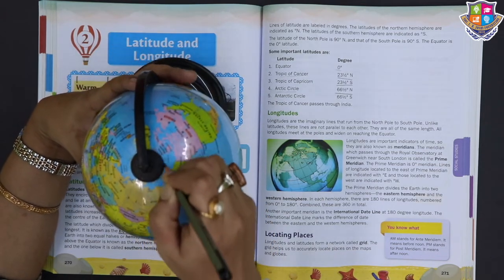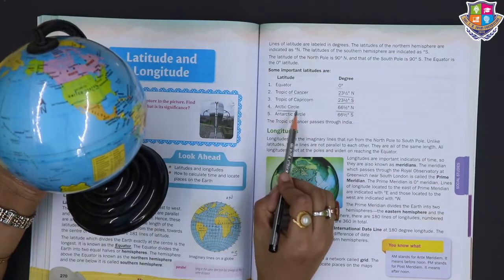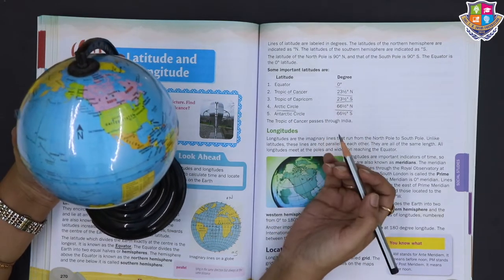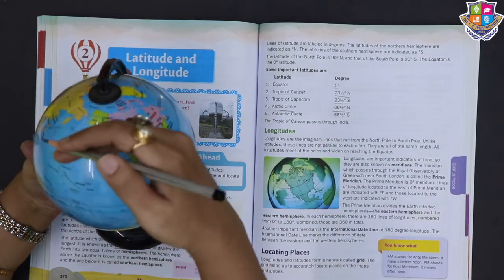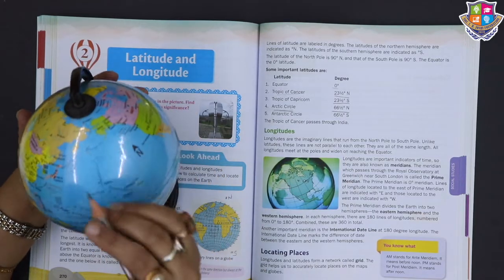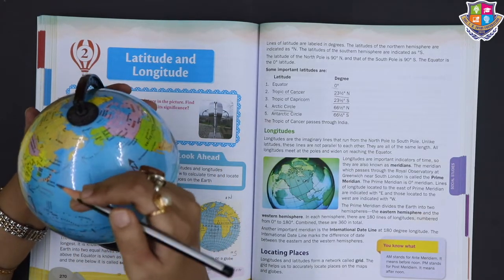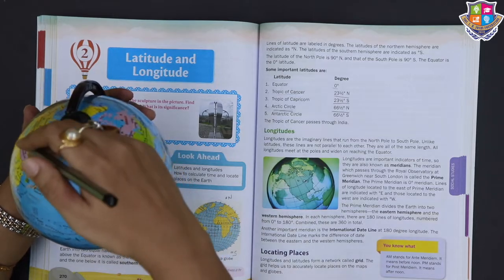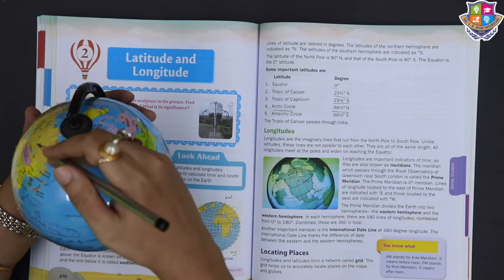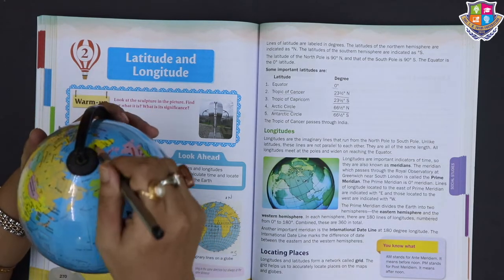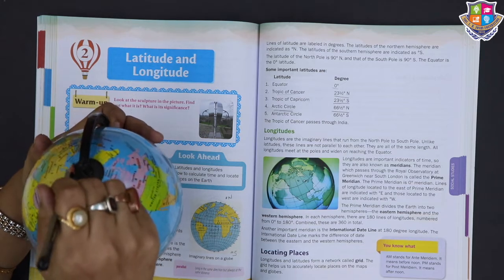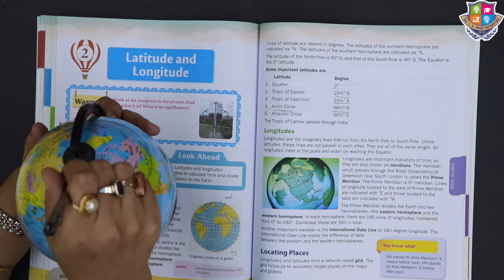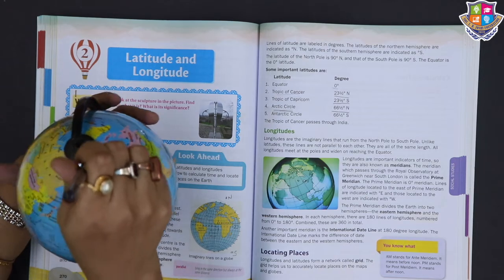This is the Arctic Circle, which is 66½ degree north, meaning above the equator. So after 23½ degree north we count 24, 25, 26, 27, then we reach 66½ degree north, which is the Arctic Circle. So the Arctic Circle lies at 66½ degree north, which is near about the North Pole.